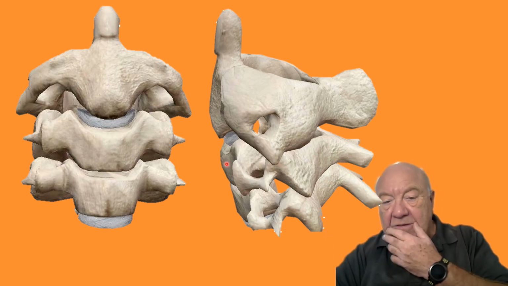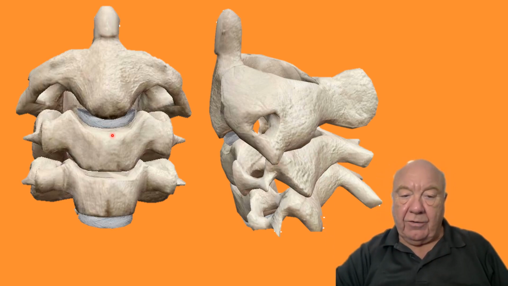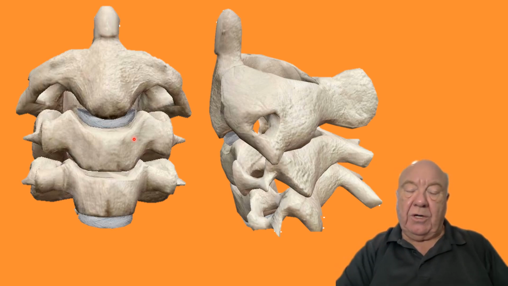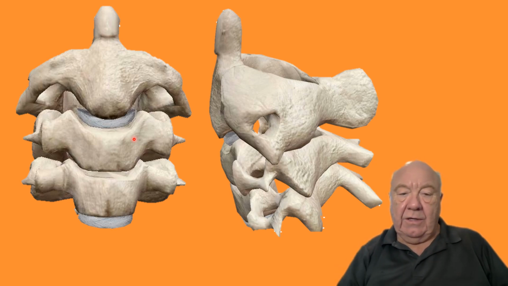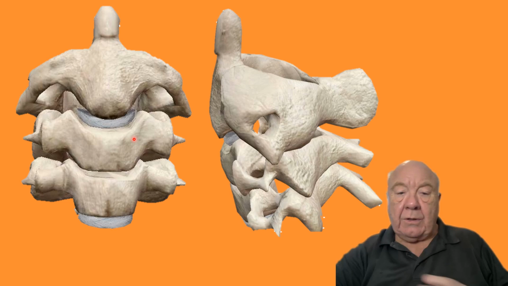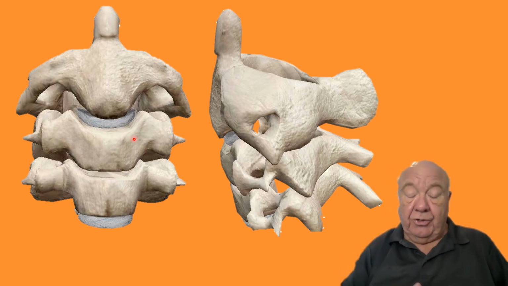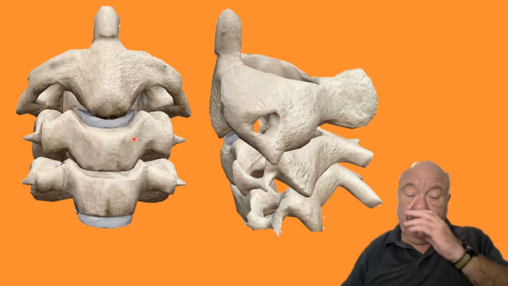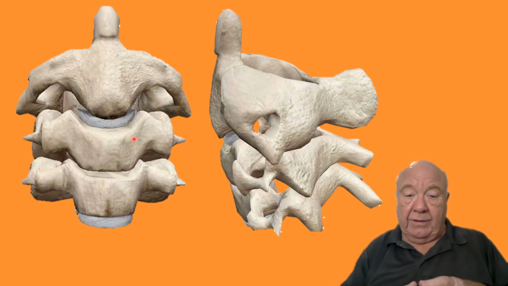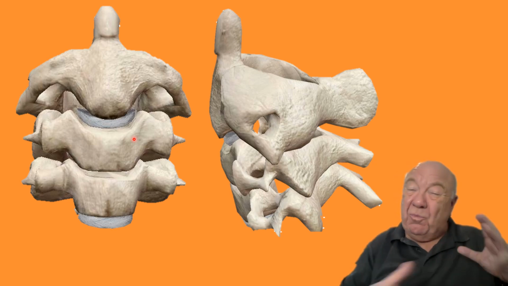Now, there's some interesting bits of this. For example, the disc in the cervical spine is absolutely nothing like the disc in the lumbar spine. This is homogeneous. By the time you're about 30, this is completely homogeneous, and it looks more like a symphysis than an intervertebral disc, because the nucleus is actually quite small compared to the lumbar nucleus in relative terms.